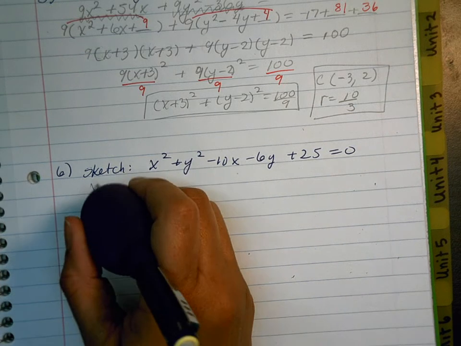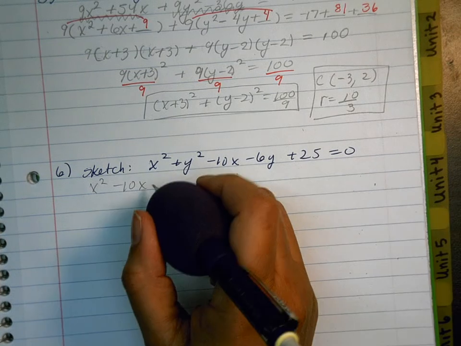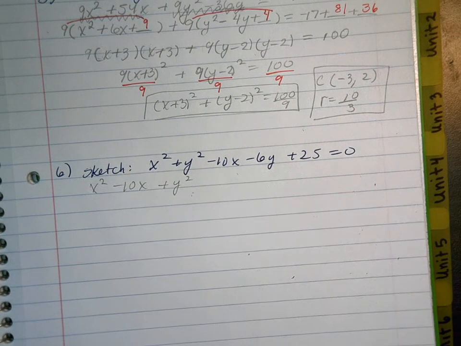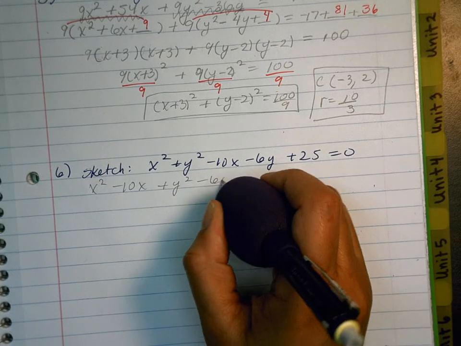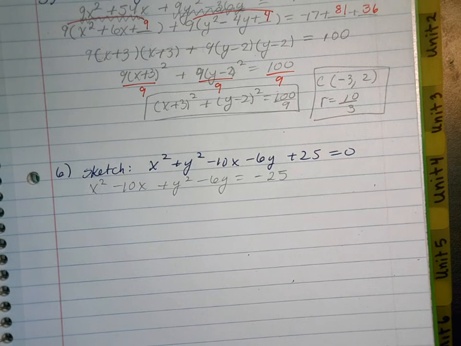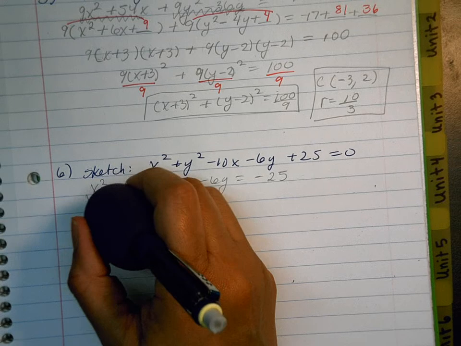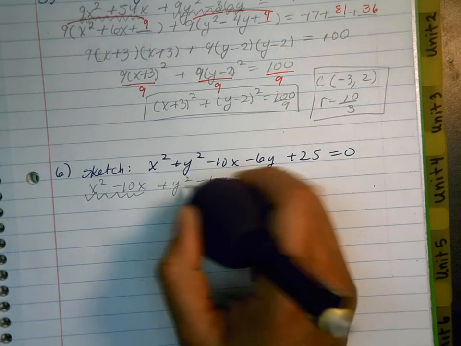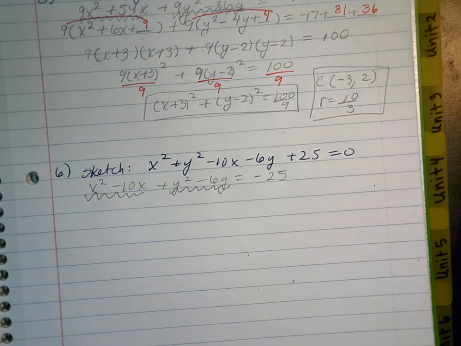X squared minus 10x plus y squared minus 6y equals -25. And I'm going to complete the square here and here. And do I have any leading coefficients to factor out? That's why it's a little bit easier. There's no leading coefficients on these.